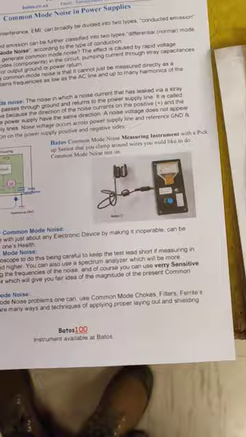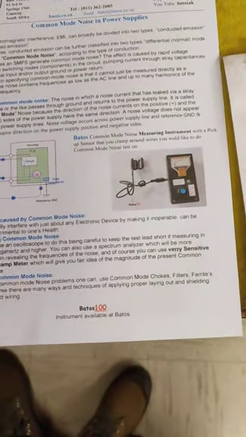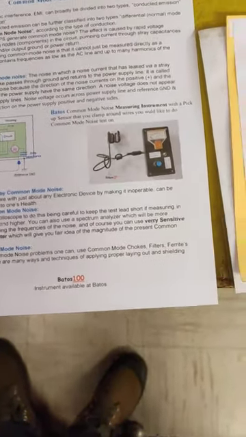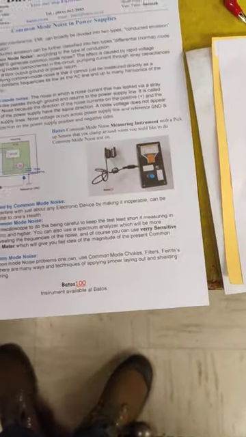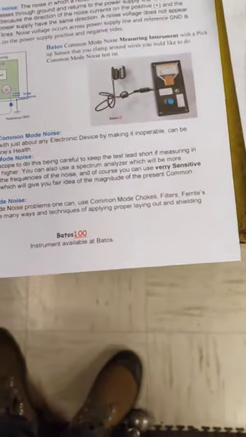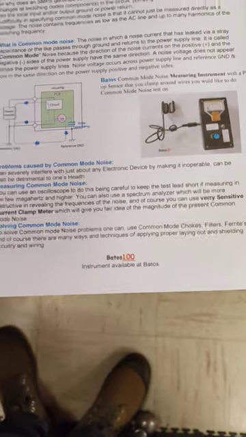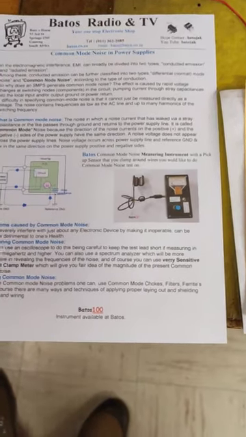Problems caused by common mode noise can severely interfere with any electronic device by making it inoperable, and can also be detrimental to one's health.